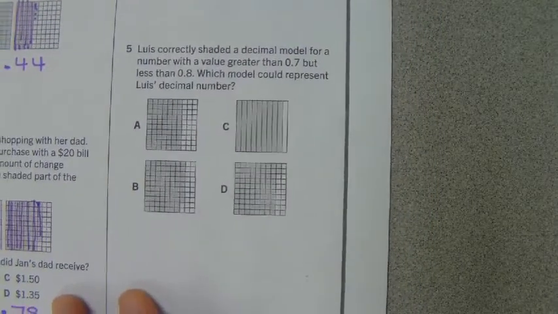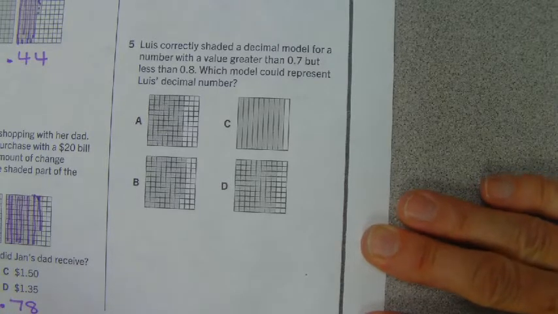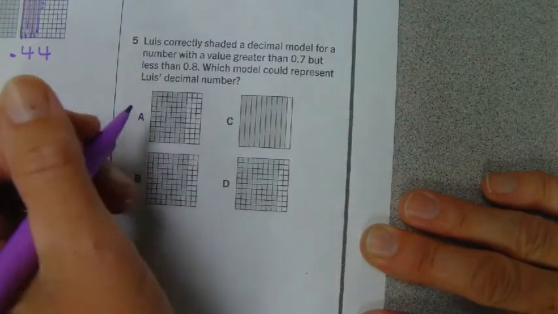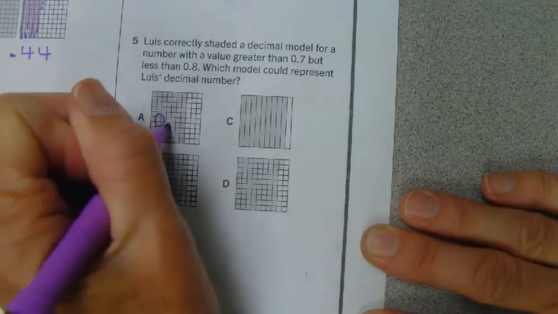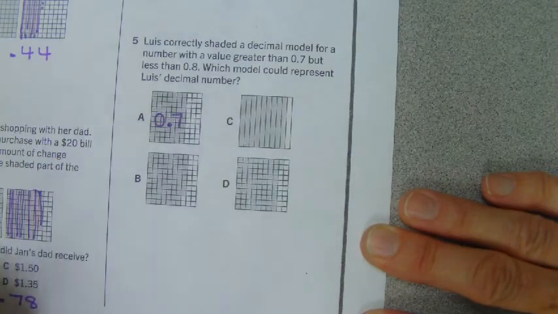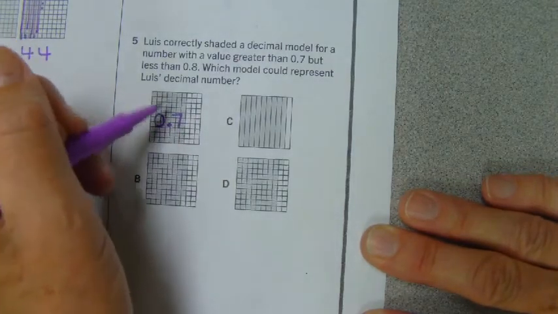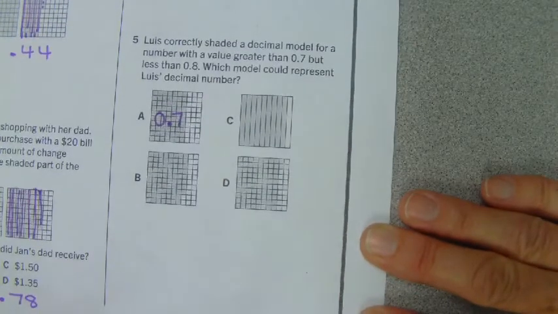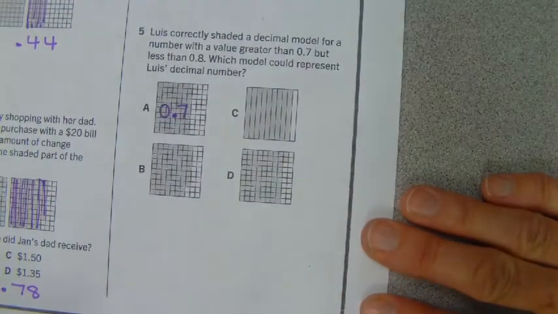Number 5, Lewis correctly shaded a decimal model for a number with a value greater than 7 tenths, but less than 8 tenths. Which model could represent Lewis's decimal number? I'm going to write what I see on each one. This one has 7 tenths shaded. It looks like 7 longs. I know because there's 3 longs that are empty because it takes 10 to make the whole thing.